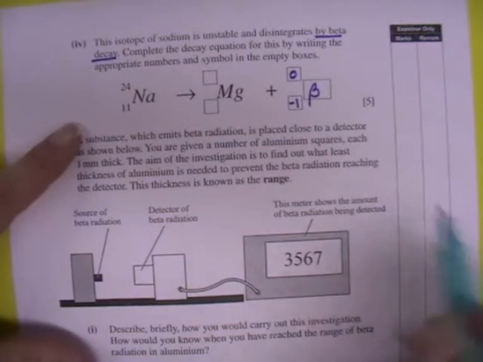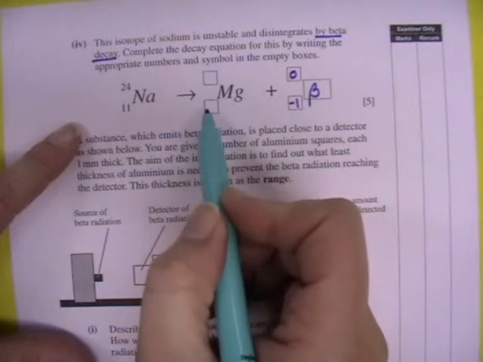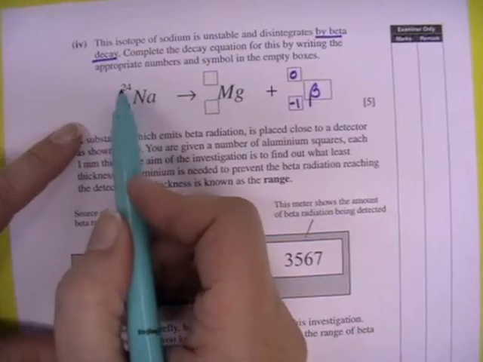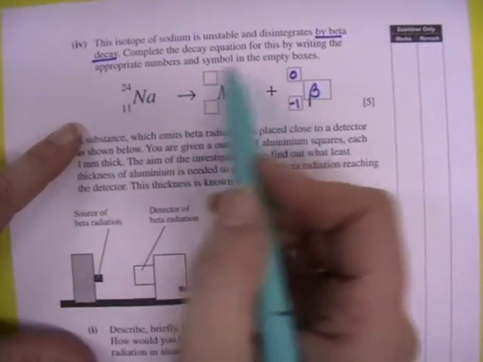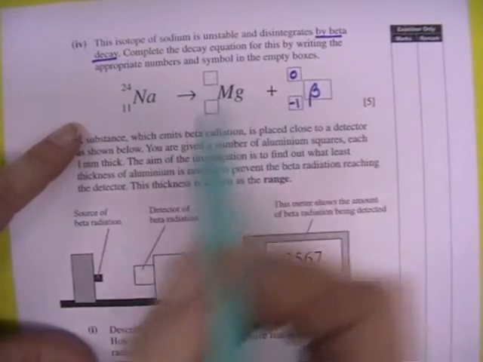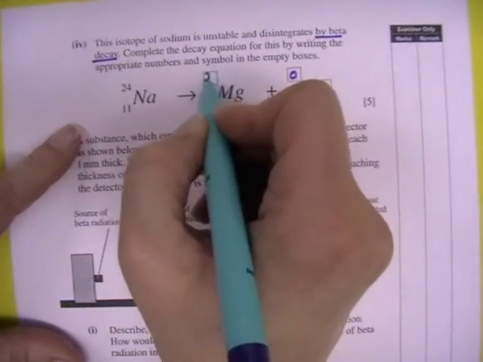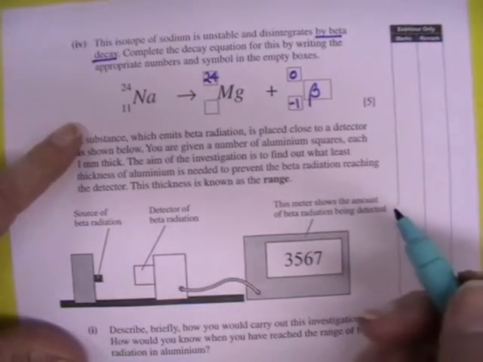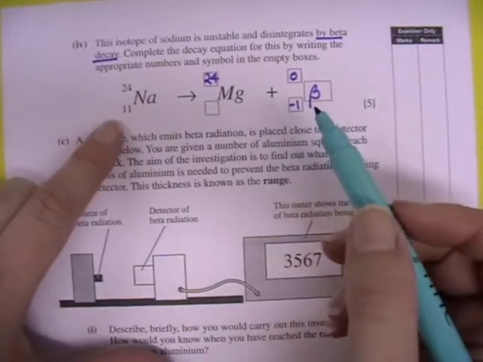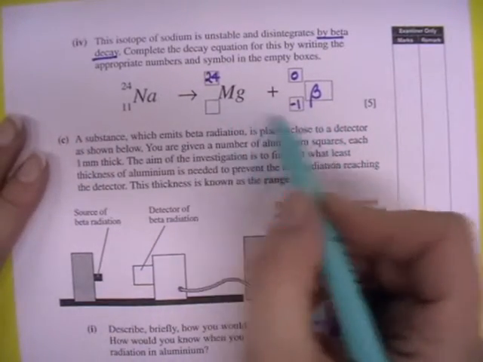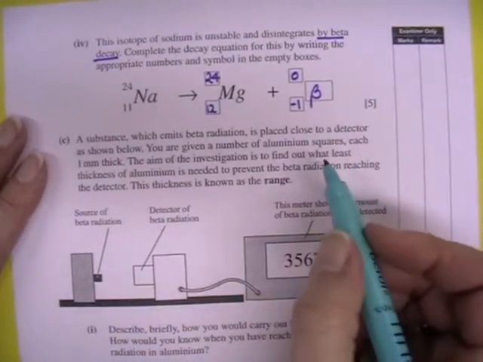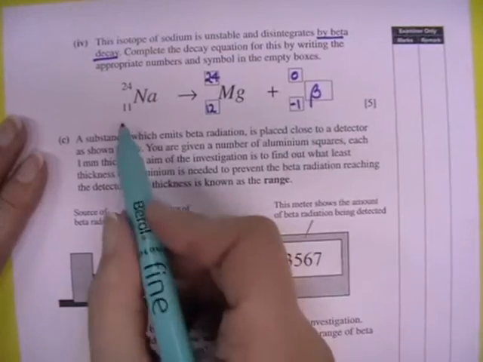Now, to work out the numbers that we put in here for magnesium, we must remember it's an equation. So the mass number on the left must be equal to the total mass number on the right. On the left we have 24, so something plus 0 will give us 24. Therefore, the mass number of magnesium is 24. The same applies to the atomic numbers. The total atomic number on the left must equal the total atomic number on the right. If we have 11 on the left, the atomic number for magnesium must be 12, because 12 minus 1 gives us 11.